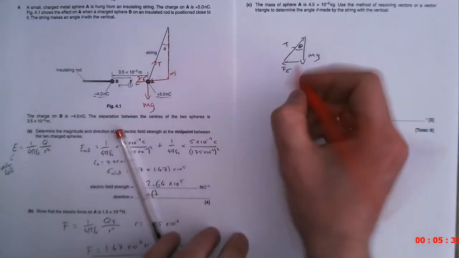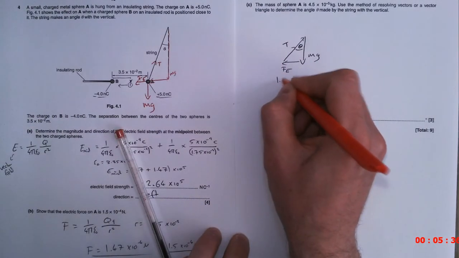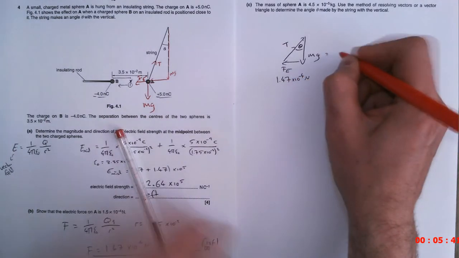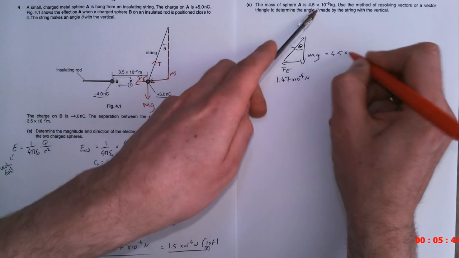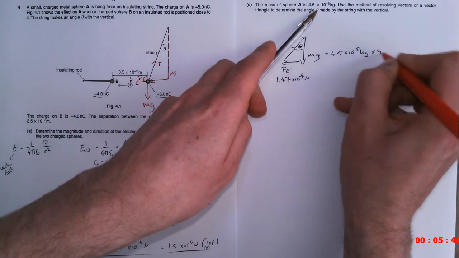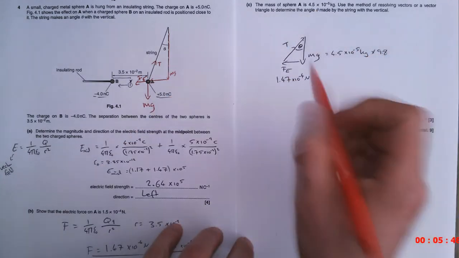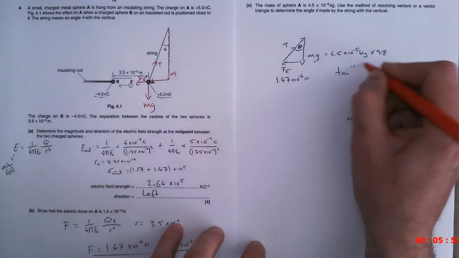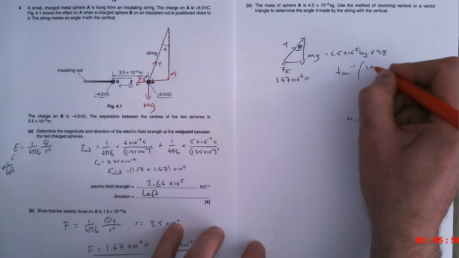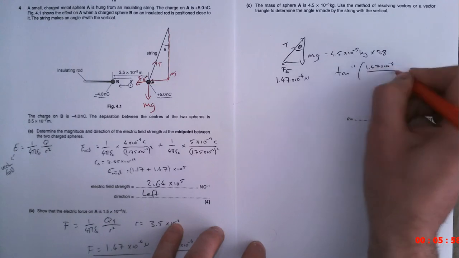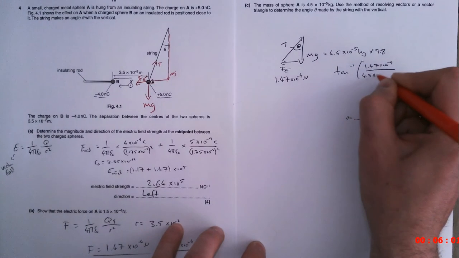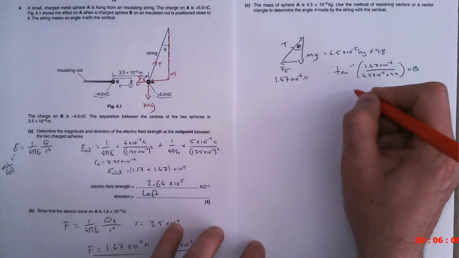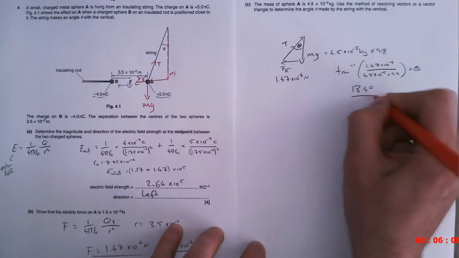So now we know what these are. The electric force is 1.47 times 10 to the minus 4 newtons. The weight is 4.5 times 10 to the minus 5 kilograms times the force of gravity. And we now have the opposite and the adjacent. So tan to the minus 1 of the opposite over the adjacent gives us theta, which gives us 18.4 degrees.